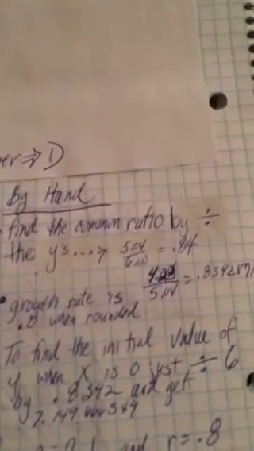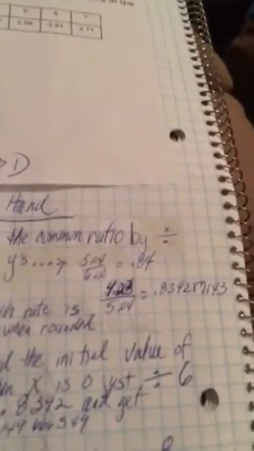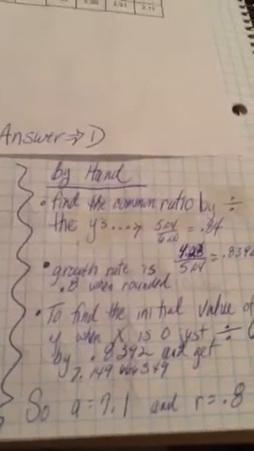I did a couple of them. I did 5.04 divided by 6, and that got me 0.84. Then I did the next two just to make sure the ratio was similar. So I did 4.23 divided by 5.4 and got a really long number, which when rounded would round to 0.84. When looking at their choices, their growth rate only went out to the tenth digit, so I just rounded it to 0.8.